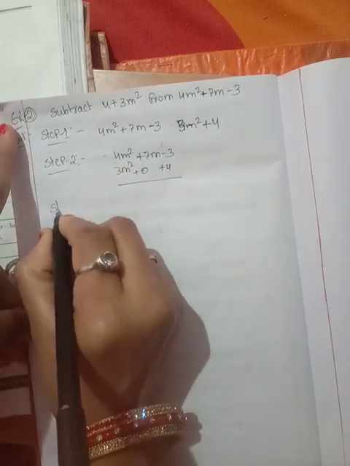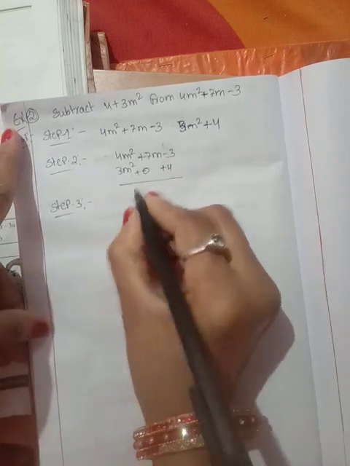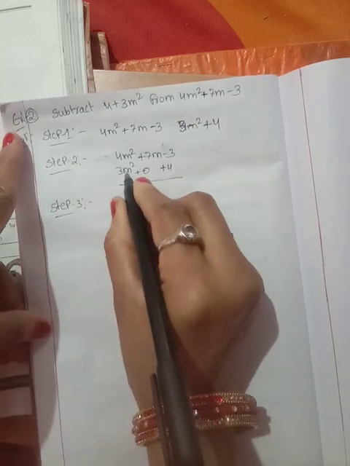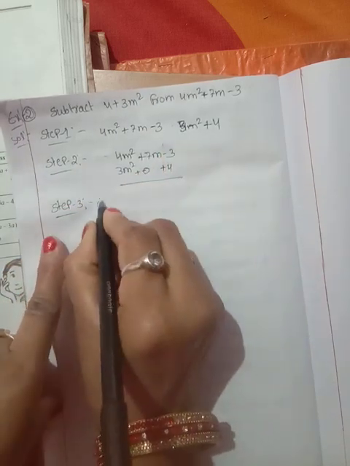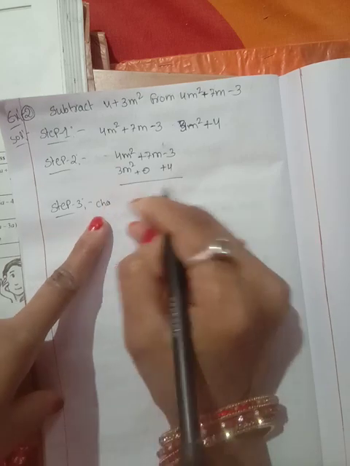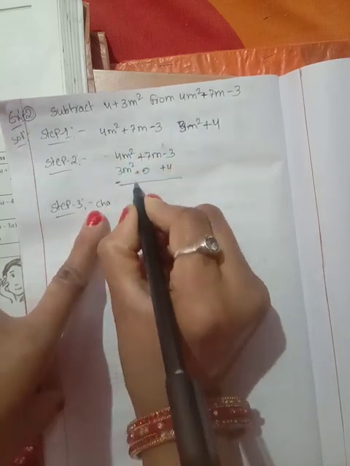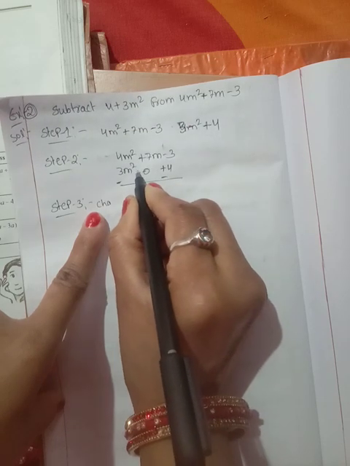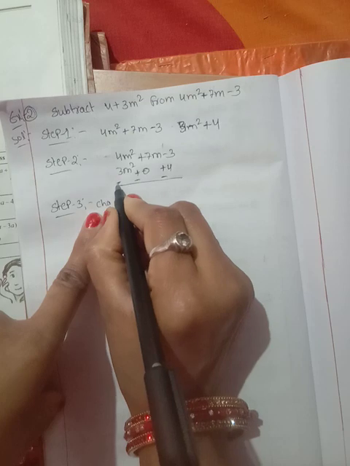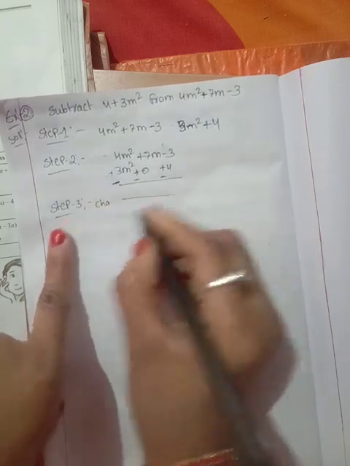Next is step 3. Change the signs. The third step is changing the signs, but only of the second row. Where there is a plus it becomes a minus. Here it is also a plus symbol, so it becomes a minus. Here it is also plus, so it becomes a minus.